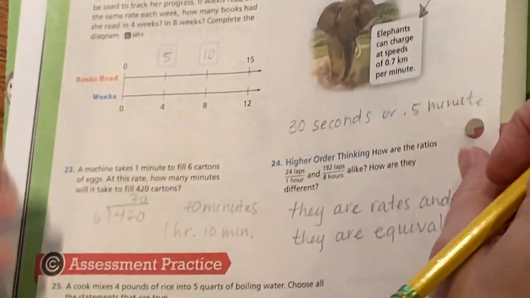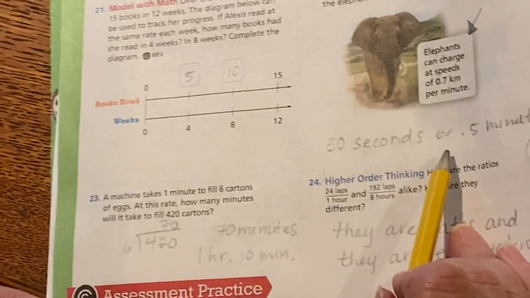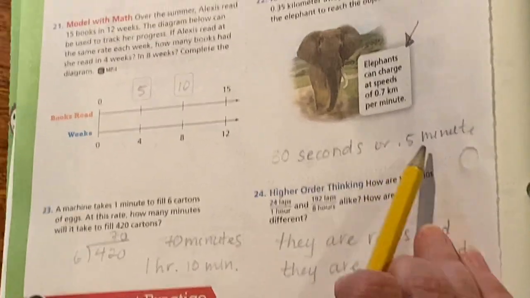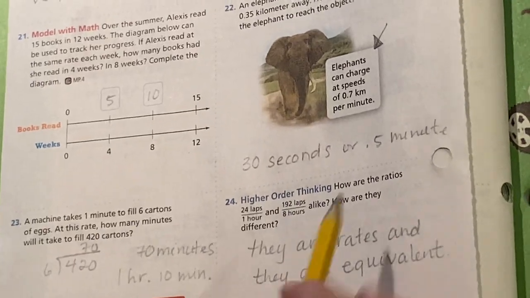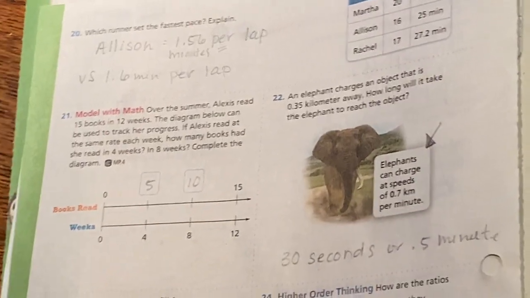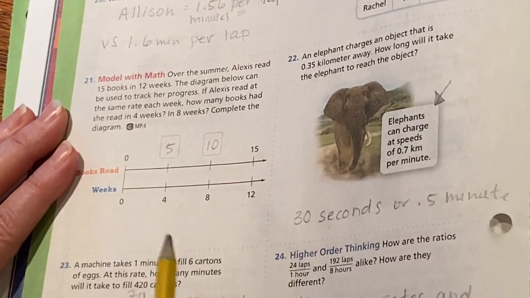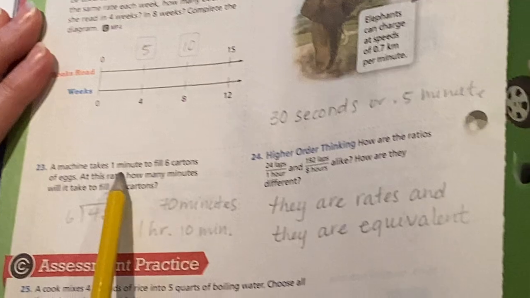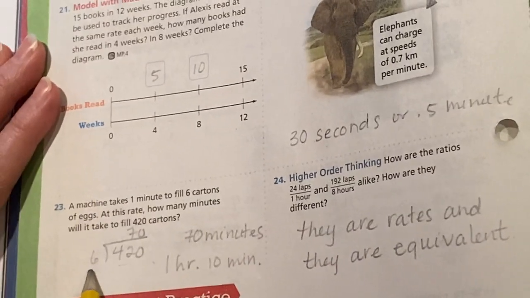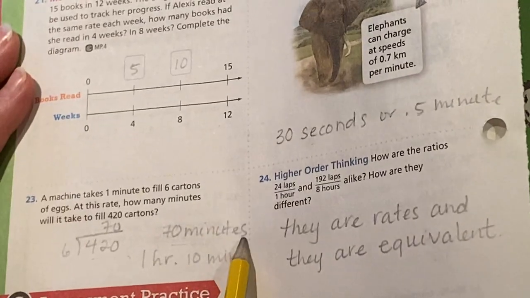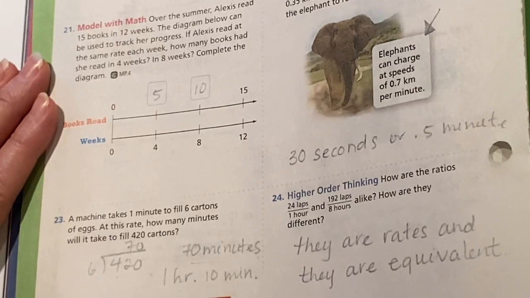Okay, so 30 seconds. It would take 30 seconds for an elephant to charge 35/100ths of a kilometer. Half a minute. Run. Okay, and here's how I did this one. If I knew that it took 1 minute to fill 6 cartons, I divided 420 by 6 and found that it would take 70 minutes to fill 420 cartons, or an hour and 10 minutes.